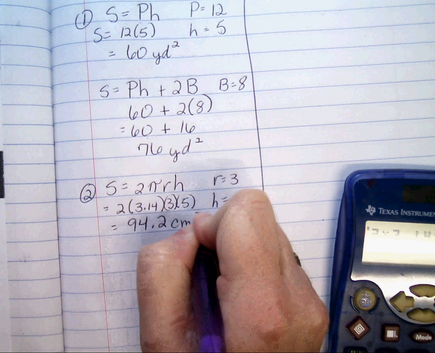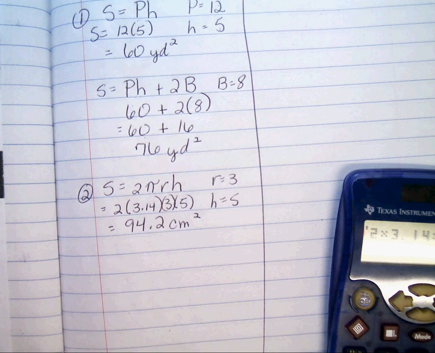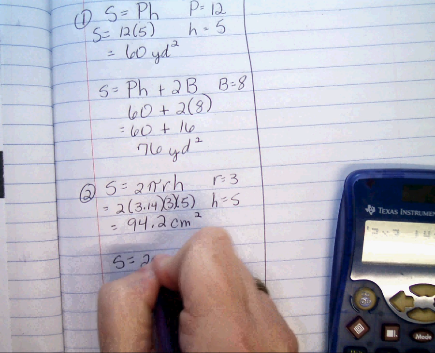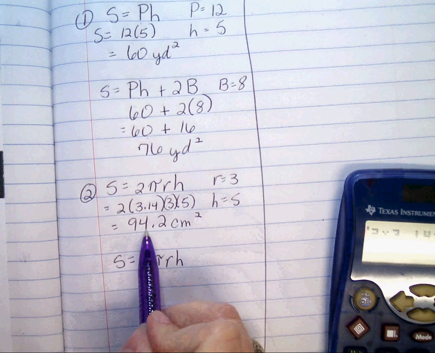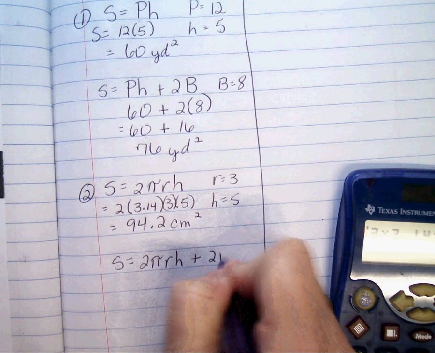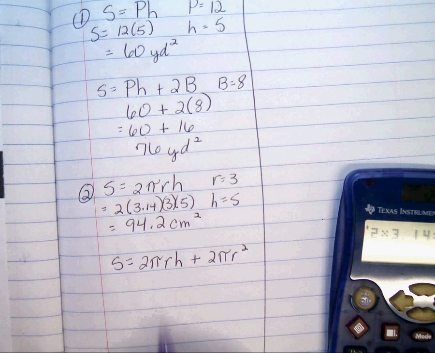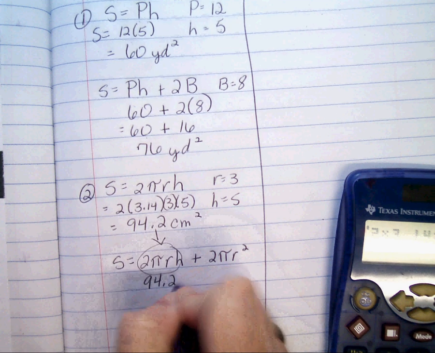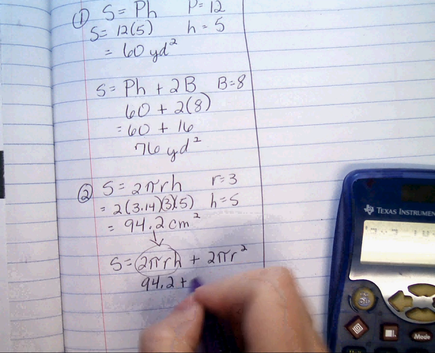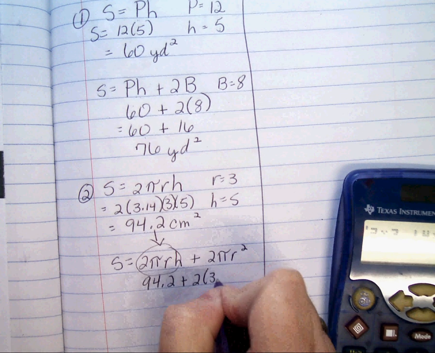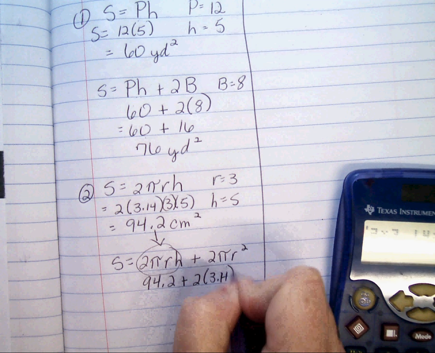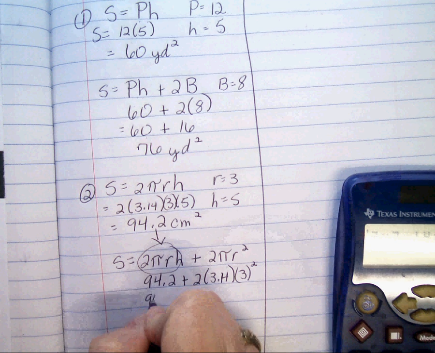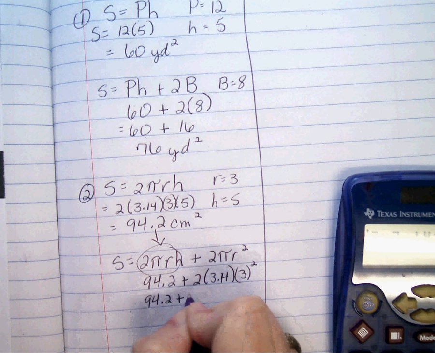Now for total surface area, the formula says 2 pi RH, which we have already found, it's 94.2, plus 2 pi r squared. If I fill this in, this is 94.2 plus 2 pi r squared. 2 times pi times the radius squared. So this is 94.2 plus 2 times 3.14 times 3 squared, which is 9.